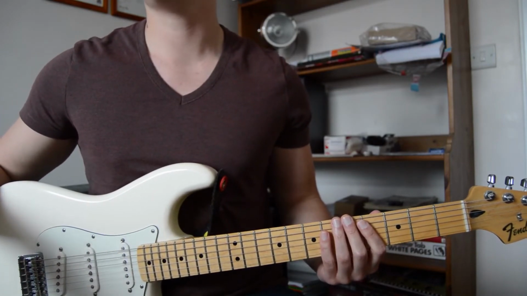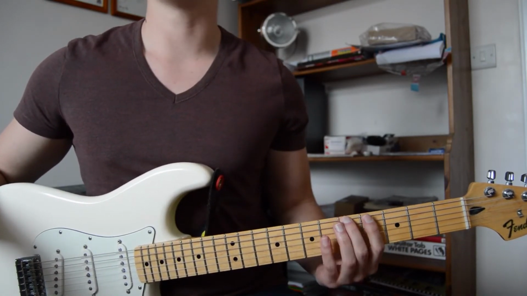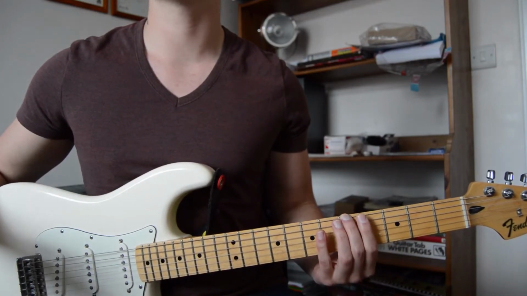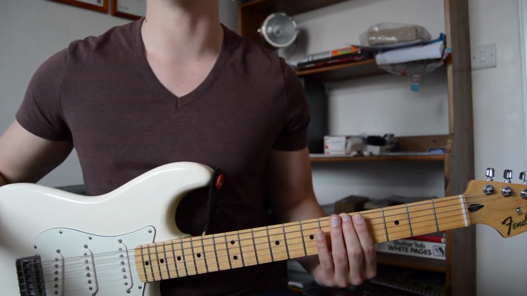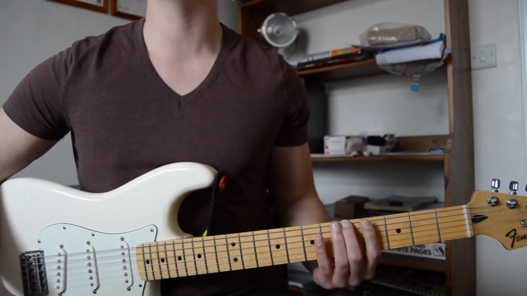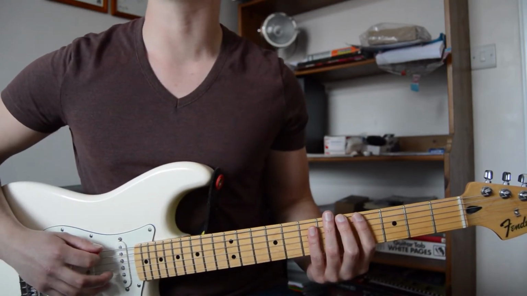To play position 2 of the A major pentatonic scale, we're just going to put our second finger on that same root note, so that's the 5th fret on the low E string, and we're going to play position 2 of the pentatonic scale, which we're already familiar with.